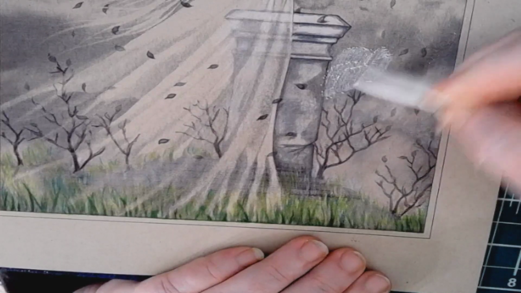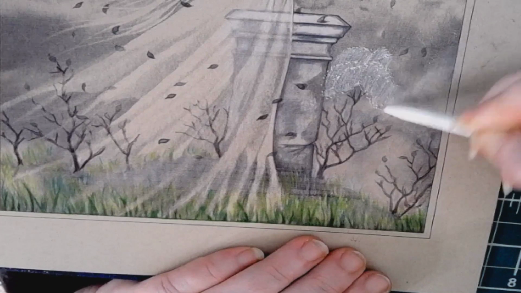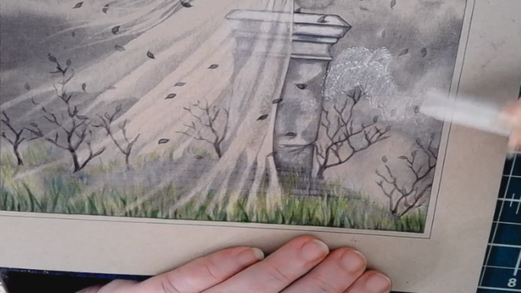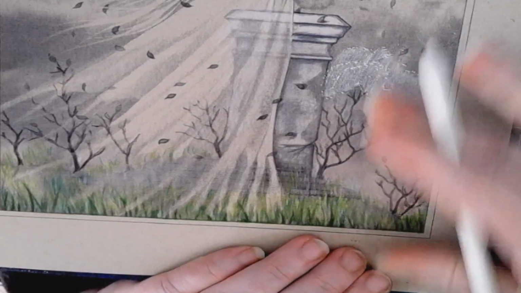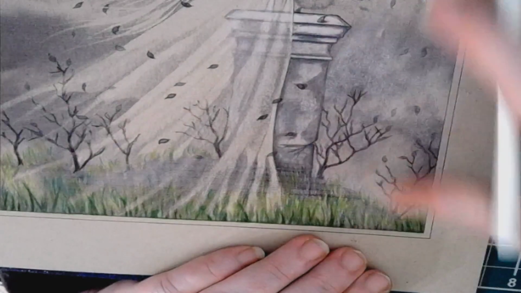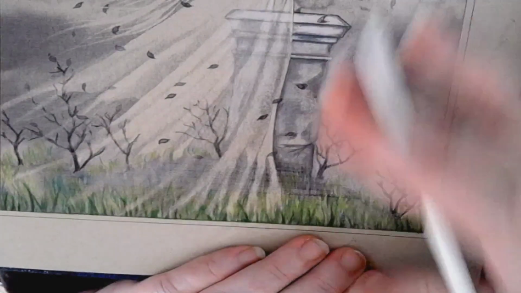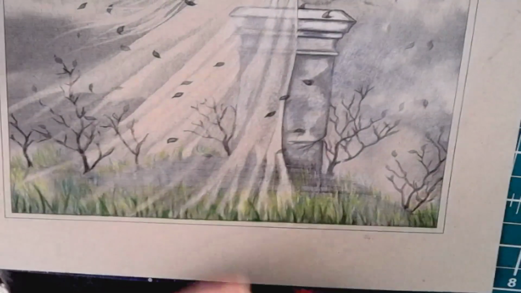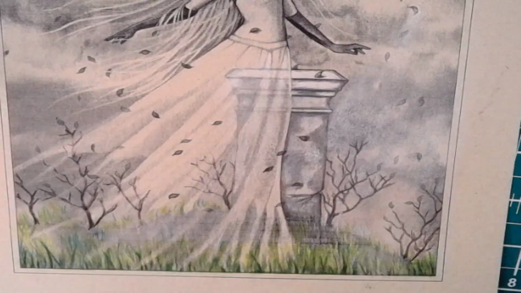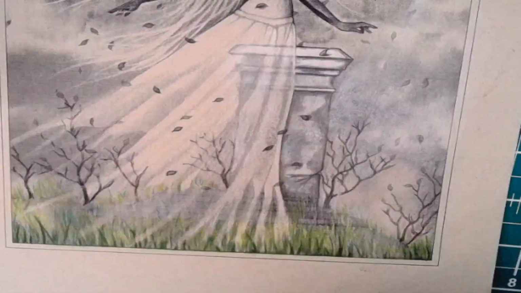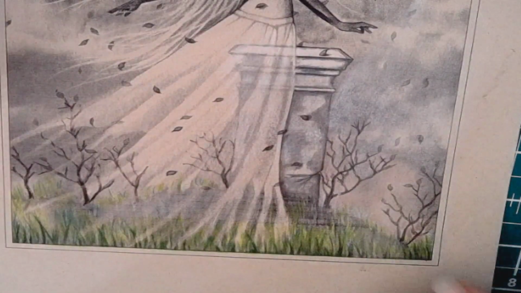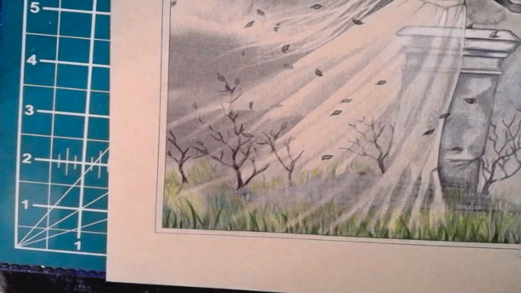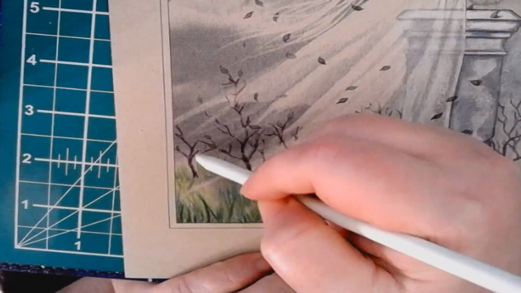I'm not too concerned about the leaves with this part because I will be going over them with some colored pencil. But we've got a good amount of mist coming up off that ground. And we're going to do the same thing on this side.